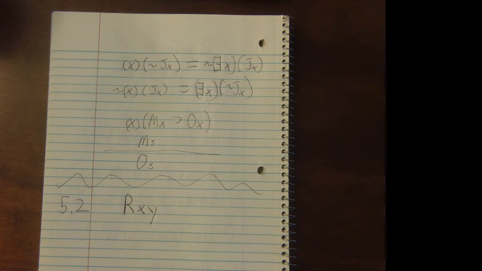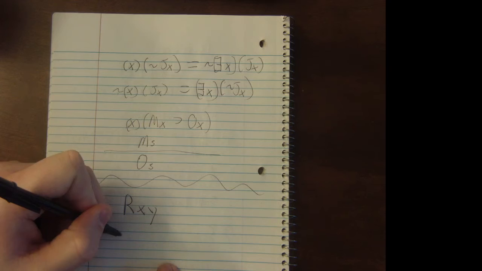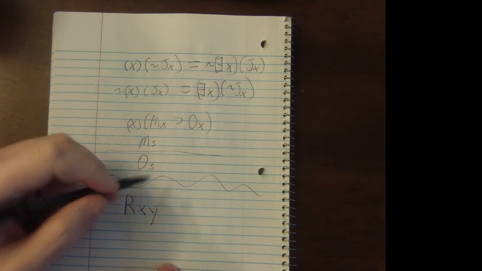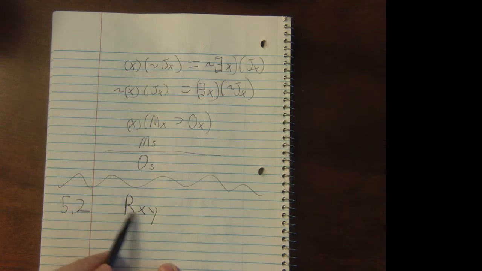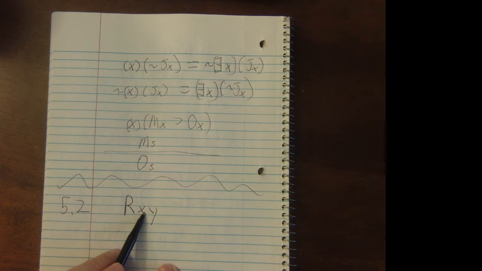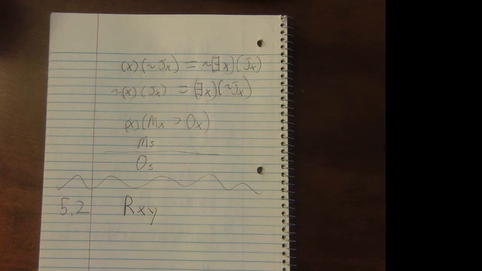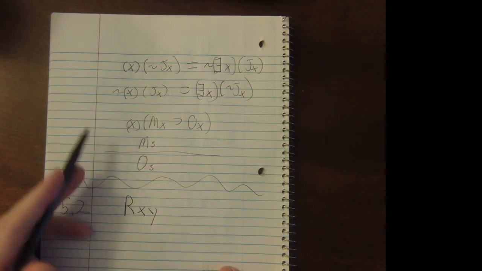So the order does matter. Think of relations like "taller than." If x is taller than y is true, then y is taller than x is going to be false. So the order matters, but once we start doing this kind of thing, the rest is actually a lot of what we've already talked about.